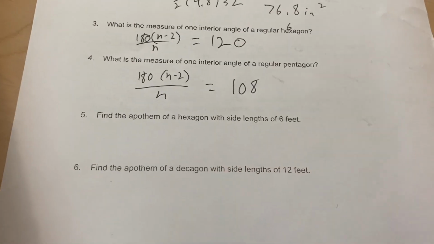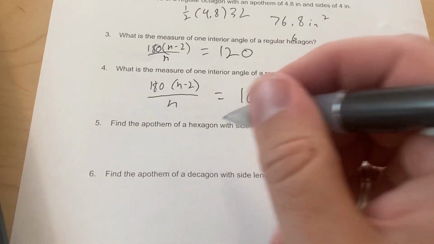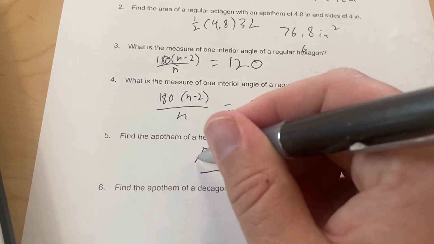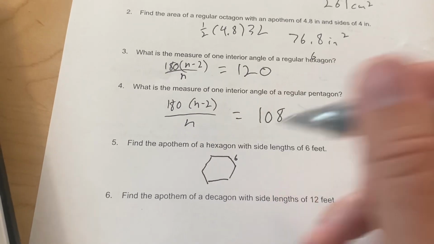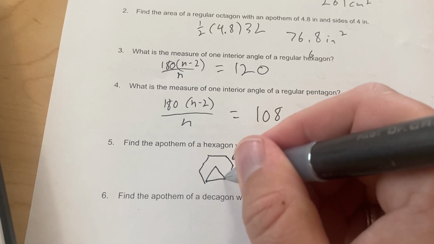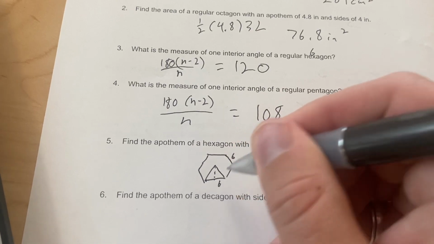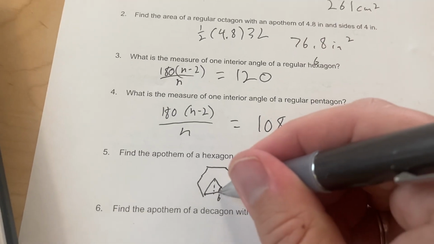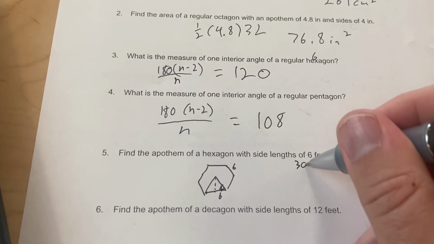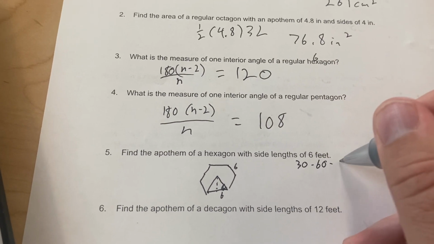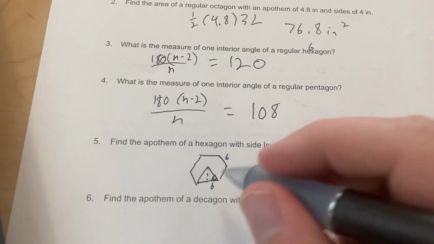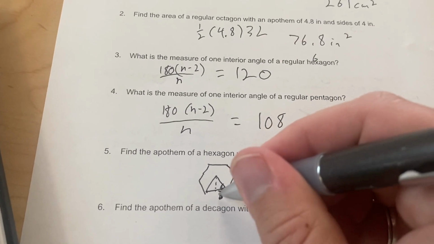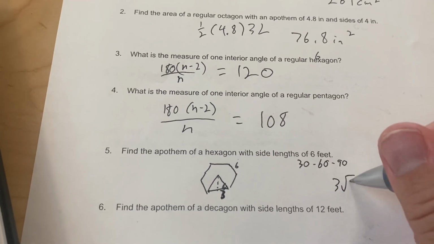Find the apothem of a hexagon with side lengths of 6 feet. So we've got the hexagon. That's a decent hexagon there. Every side is 6 feet, and we're going to make this triangle here, and when we do that, this is going to be 6. We already know that the angle is 120, so this is going to be a 60-degree angle. I'm going to stop there because this is a 30, 60, 90 right triangle that I'm looking at. So I know that if this is 6, this small part here is going to be 3. So this is 3 square root of 3.